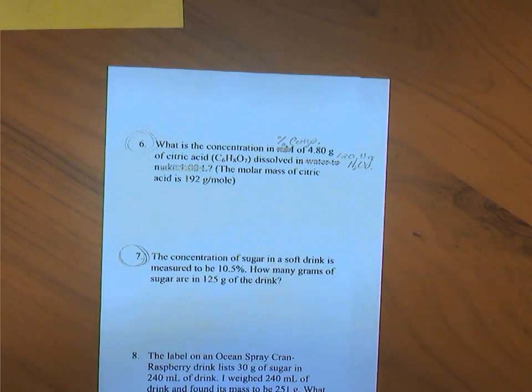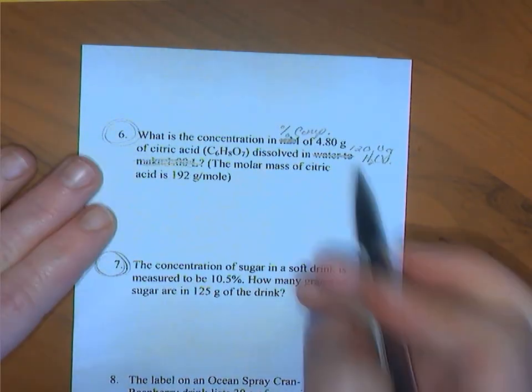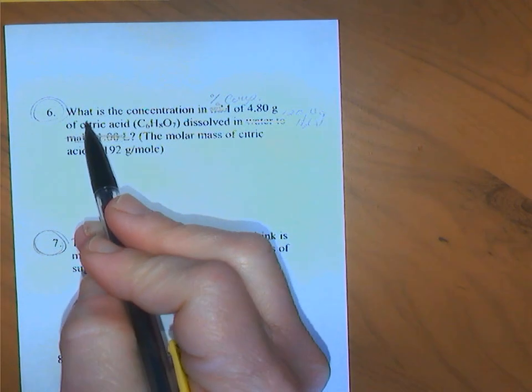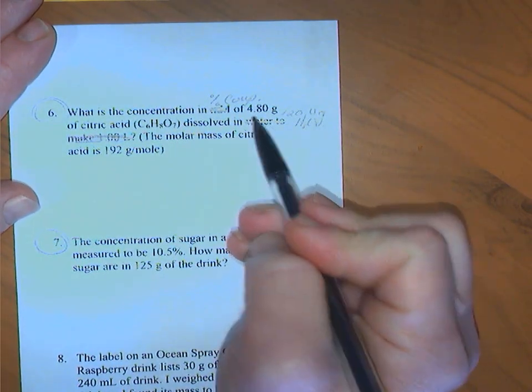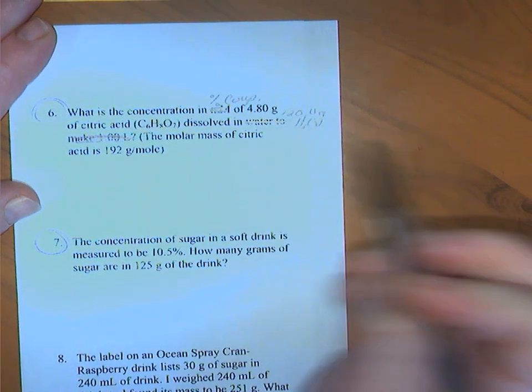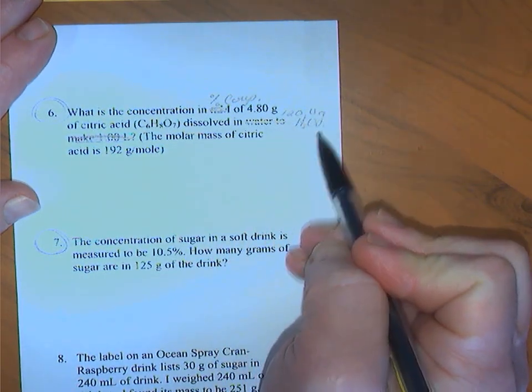Now let's look at percent composition. Can we imagine that this problem reads what I've rewritten? What if it asks for the concentration in percent composition of 4.80 grams of citric acid dissolved in 120 grams of water?